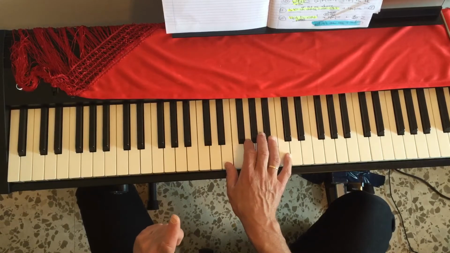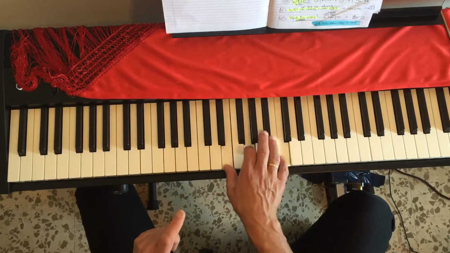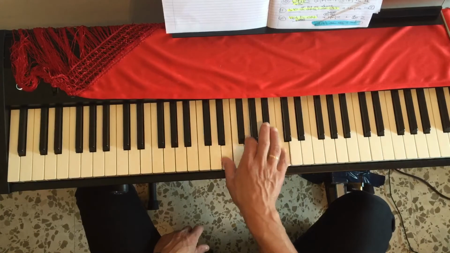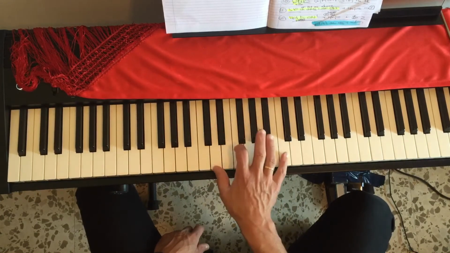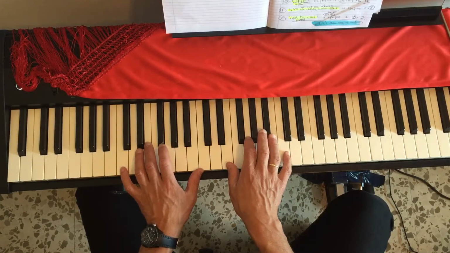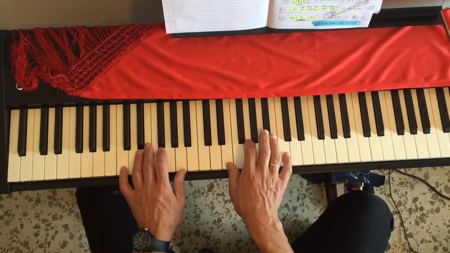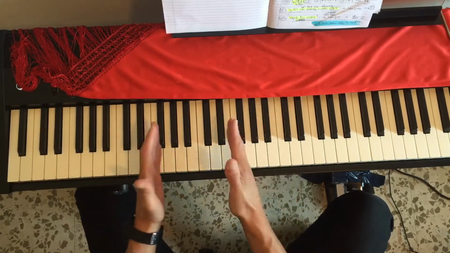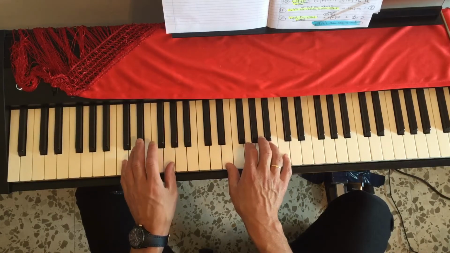There it was, 4 beats. 1, 2, 3, 4. Now, notice that C repeated for the first 2 of those. I'll put that together with the left hand.